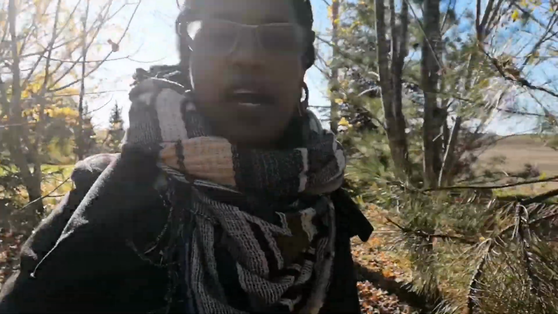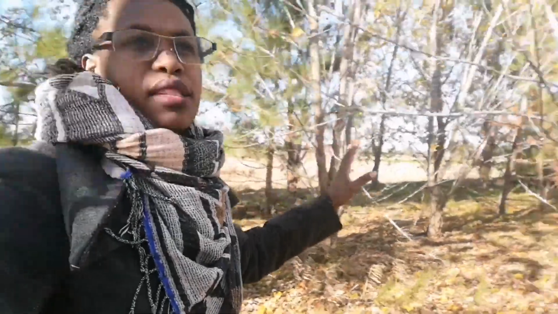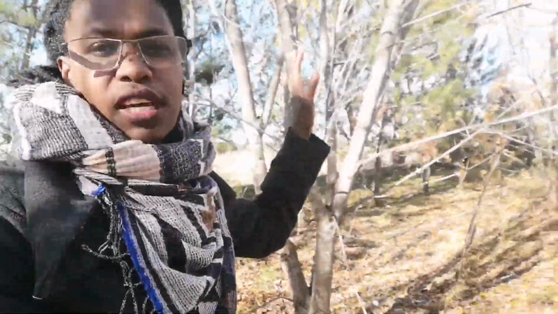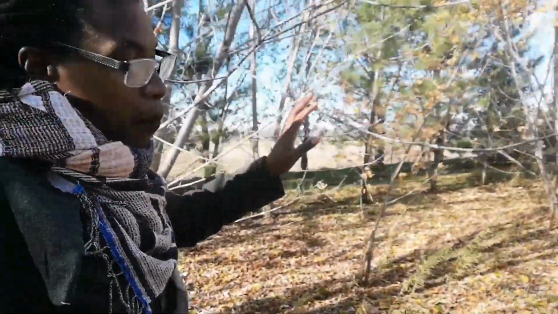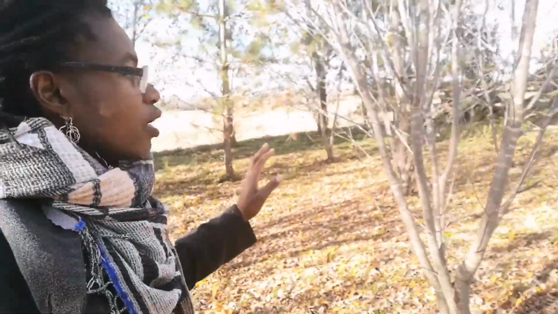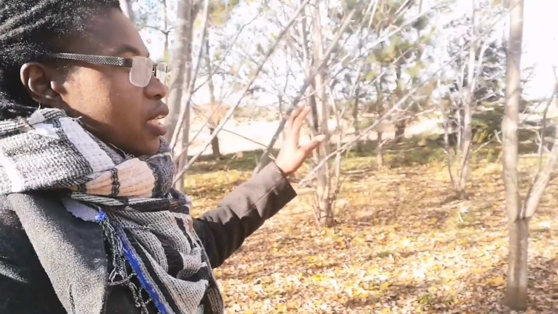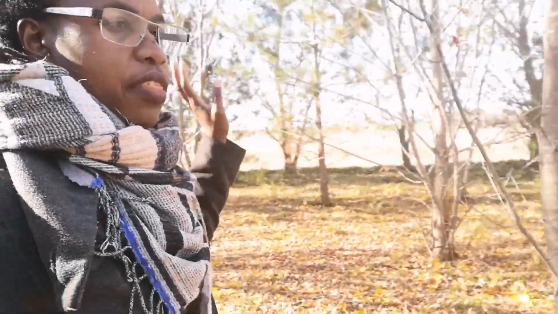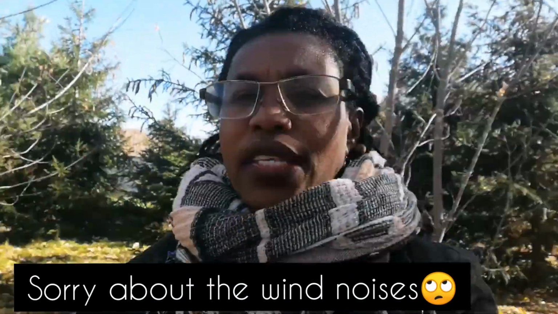once the spring comes, right now the leaves are off the branches, so it's nice to walk in here. But once spring comes, it's like a jungle in here. All the branches are close together with all the leaves on them, so it's kind of difficult to walk in here.